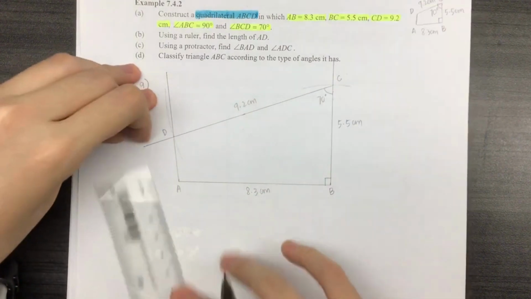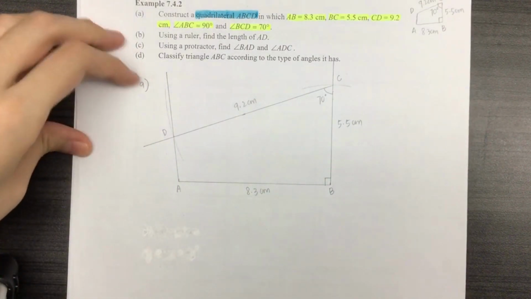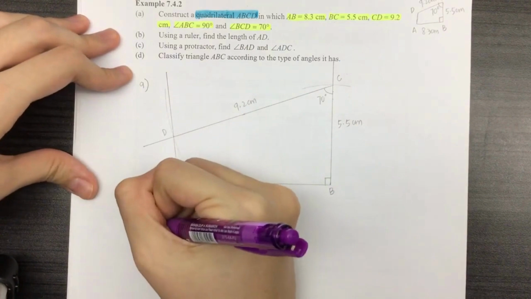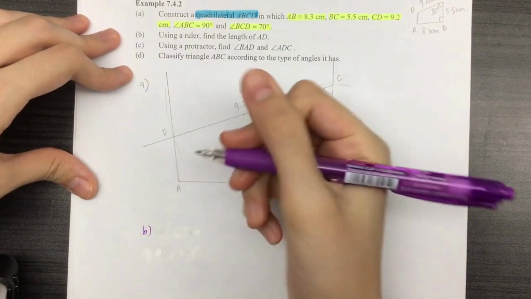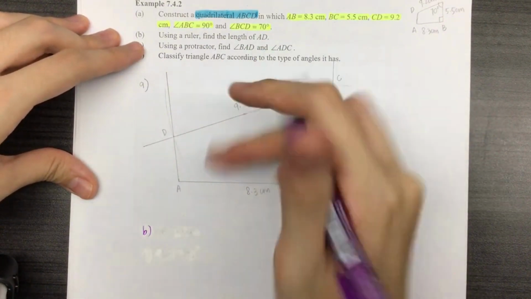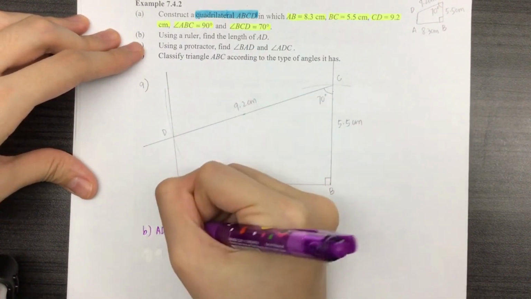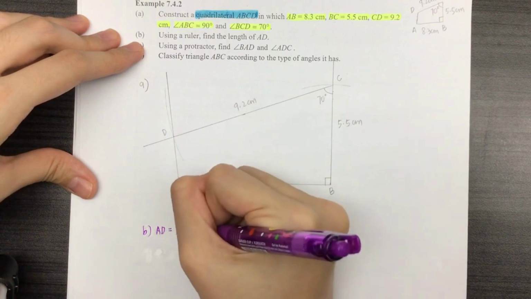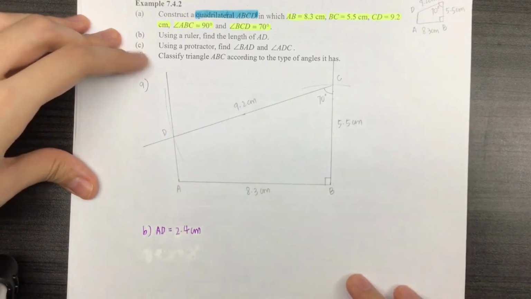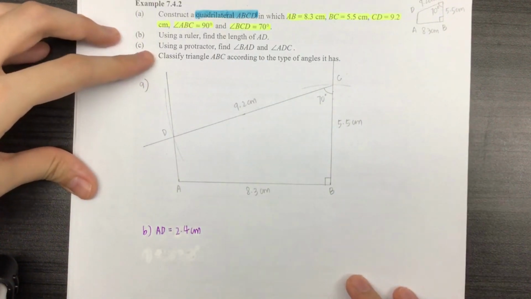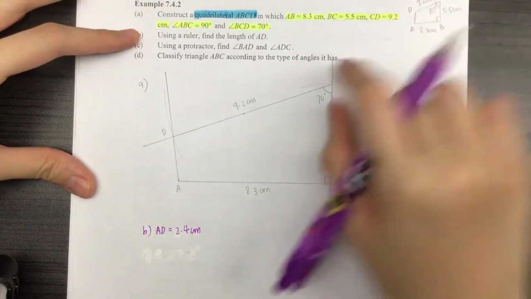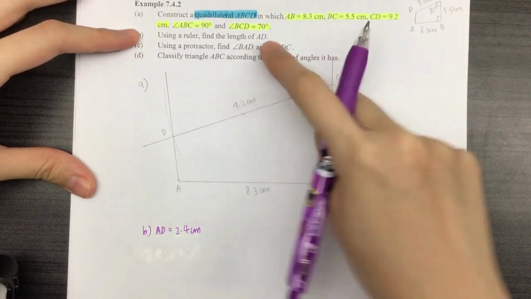So I'll use my pen to write down part B, and because we are finding length AD, I'll equate it to 2.4 cm.